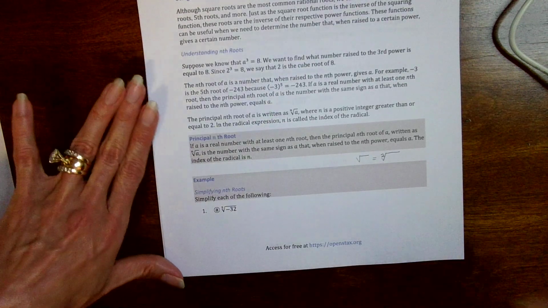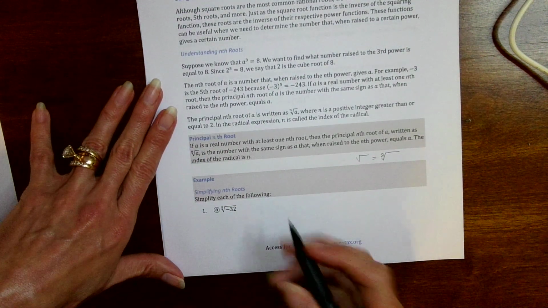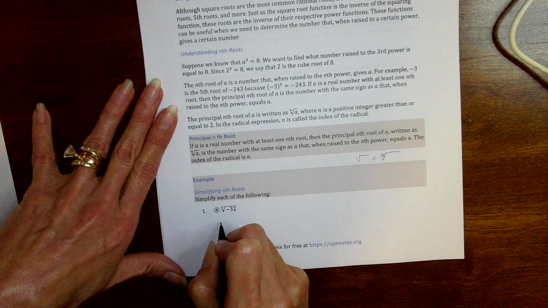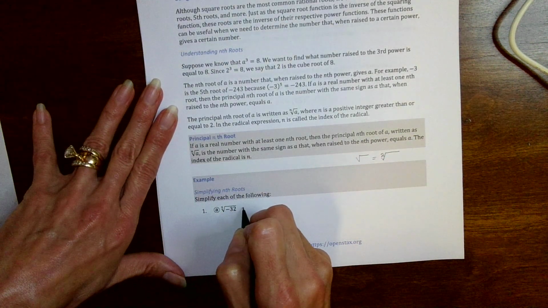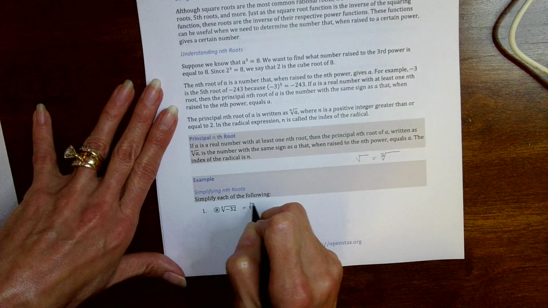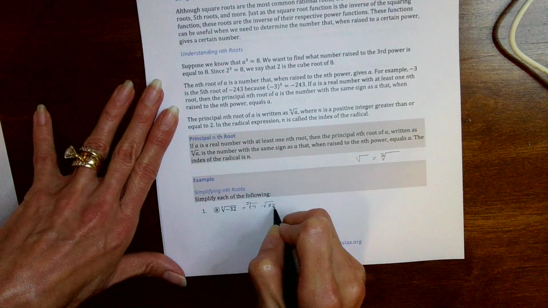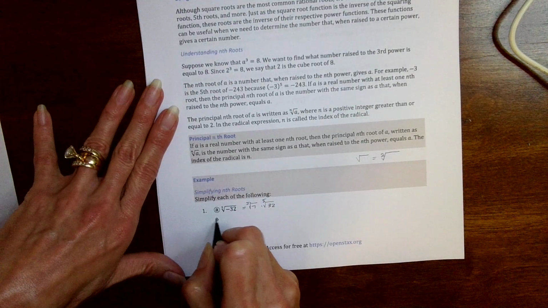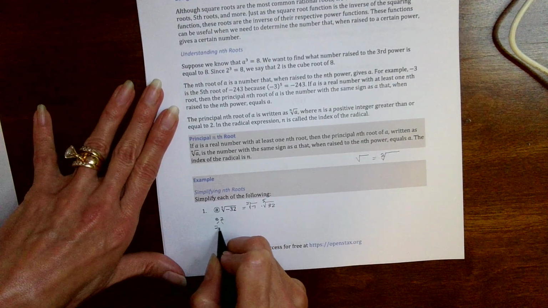Alright, so let's do negative 32, the fifth root of negative 32. So let's do a little factor tree. I know that this will be the fifth root of minus 1 times the fifth root of 32. And 32, if I do a little factor tree, it's 2 times 16.